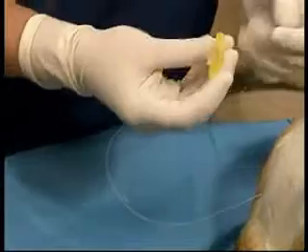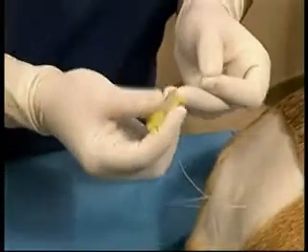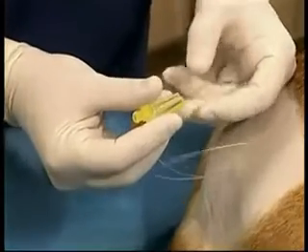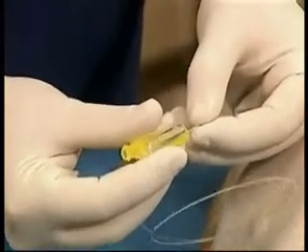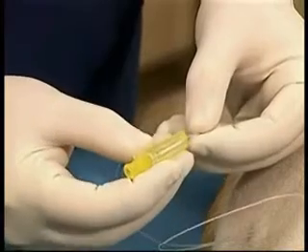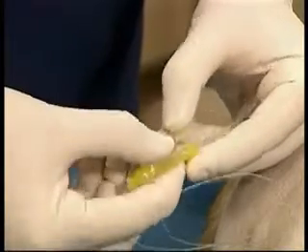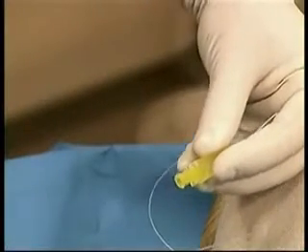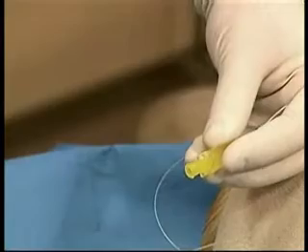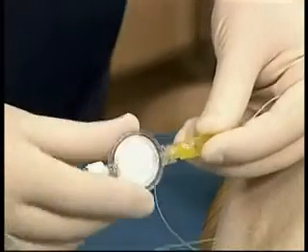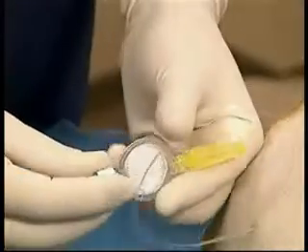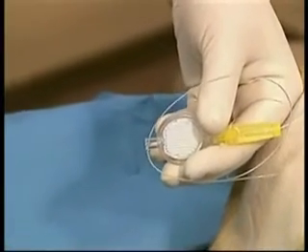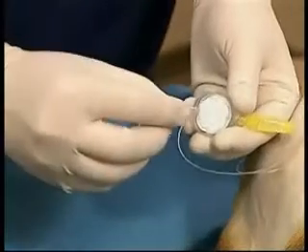The catheter is inserted into the specially designed Luer adapter, and then it is snapped down to secure the catheter in place. A filter is attached to the Luer, and at this point in time, injections can be given.